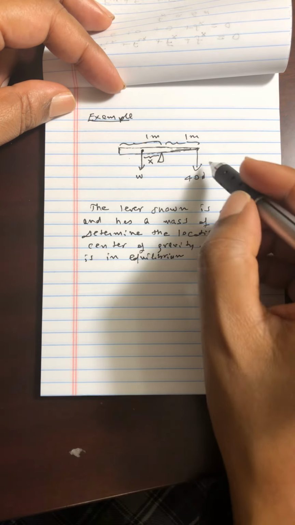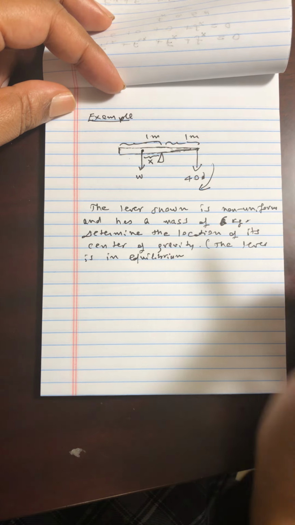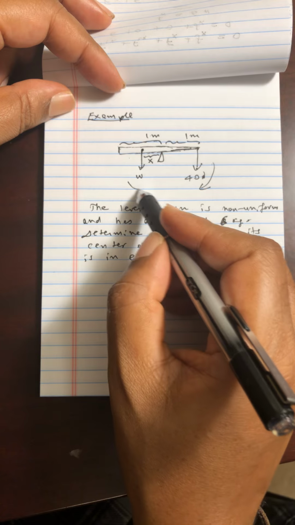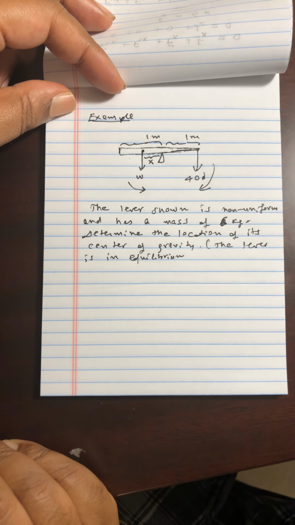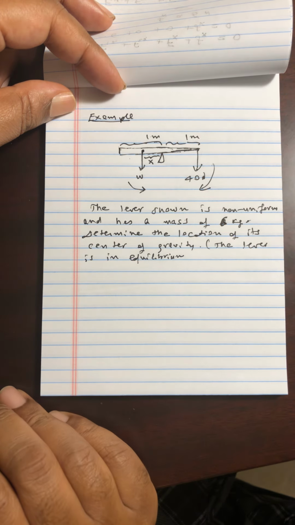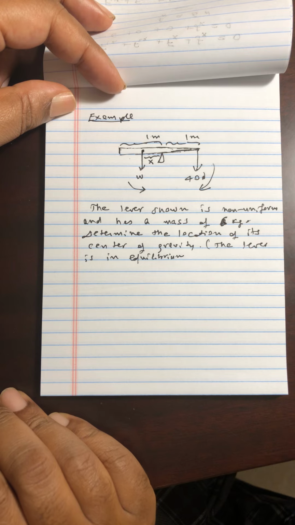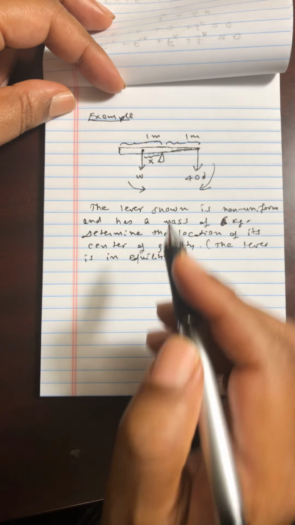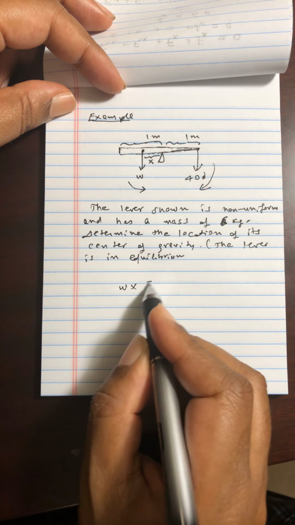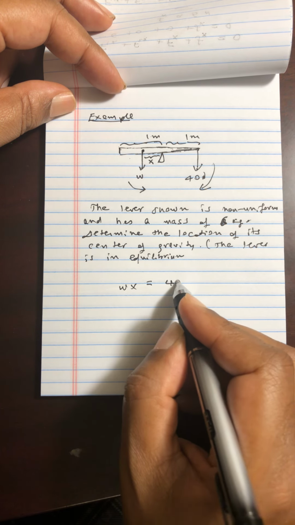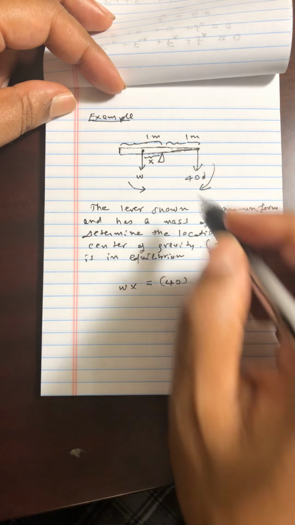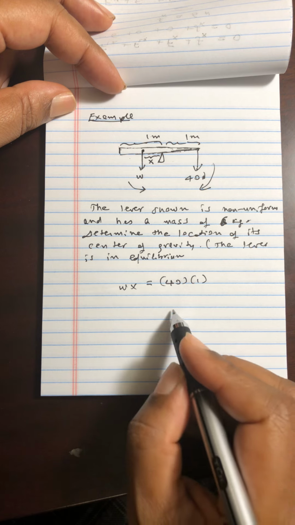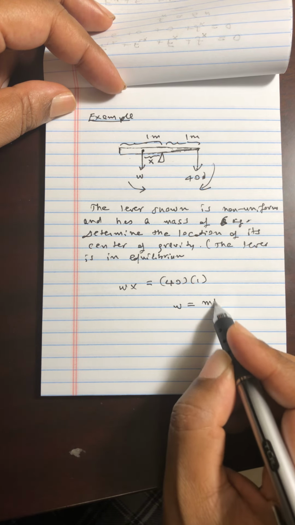So you see we have a clockwise torque exerted by this force and a counterclockwise torque exerted by this force. So these two should balance each other if it's to be in equilibrium, right? So you've got the weight, which is a distance of x over here, equals the force, which is 40 newtons, times 1 meter. And the weight is mass times gravity.